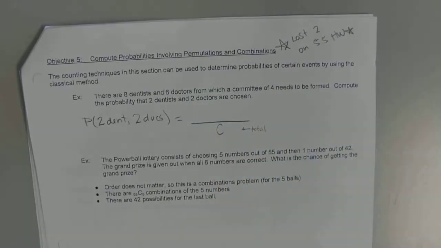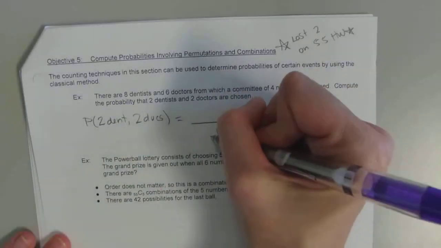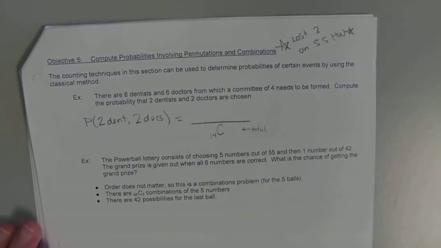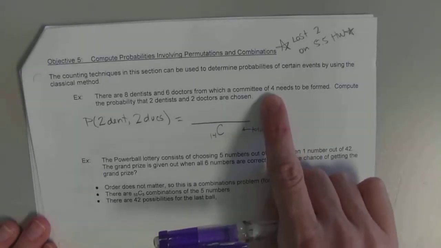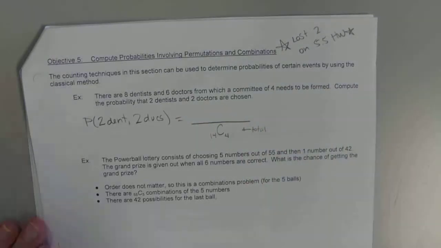right? So how many total dentists and doctors am I choosing from? 14. Do you guys agree with that? I'm choosing from 8 dentists and 6 doctors. So I'm choosing from 14 dentists and doctors. How many total am I choosing to be on this committee? 4. Okay? So if you just want to know how many ways you can choose 4 people out of 14, that's all we would do, right? But they're being more specific. They want to say, of those 4, how many are dentists or how many doctors?